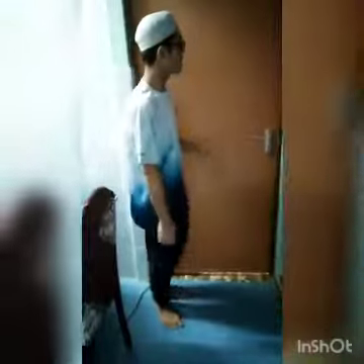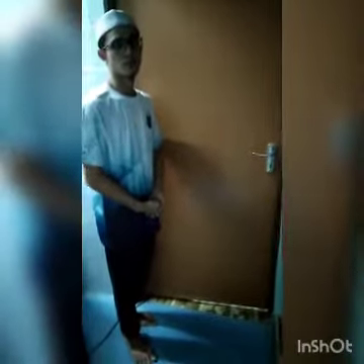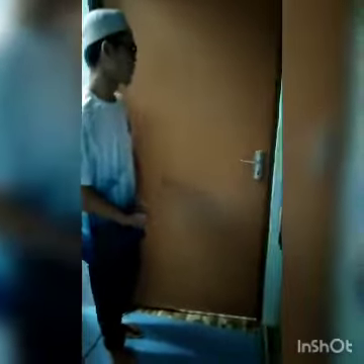As you can see here, there is a door where we can apply the principle of moment. Here there is a pivot, so the door will move about a fixed point at the pivot.